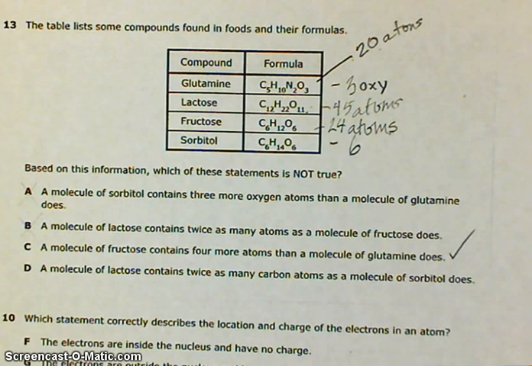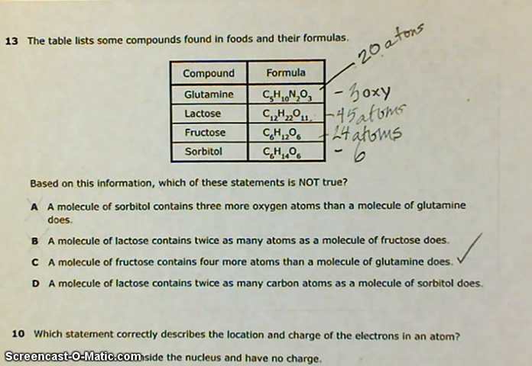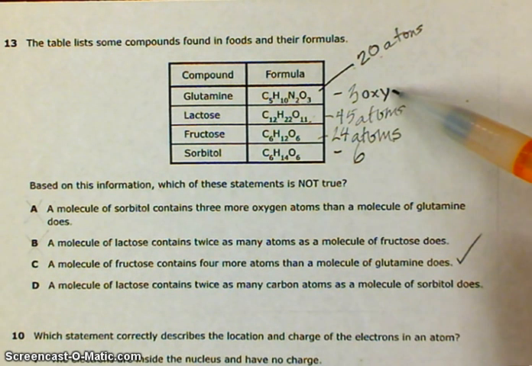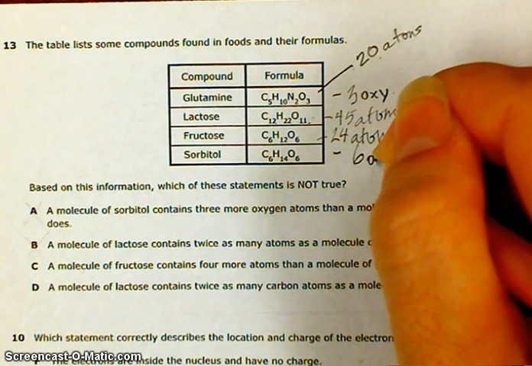Okay, so number 13, the table lists some compounds found in foods and their formulas. Based on the information, which of these statements is not true? A molecule of sorbitol contains 3 more oxygen atoms than a molecule of glutamine. Okay, glutamine, 3 oxygens, sorbitol, 6 oxygens, so that is true.